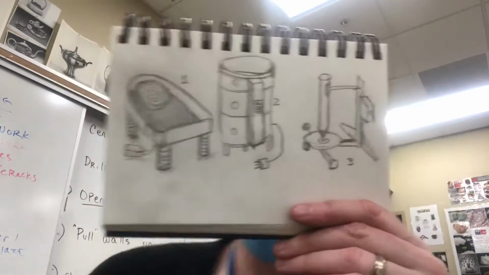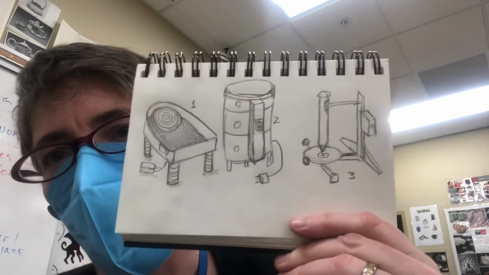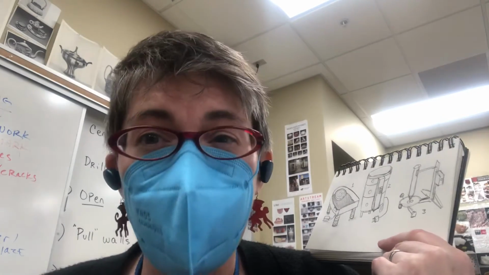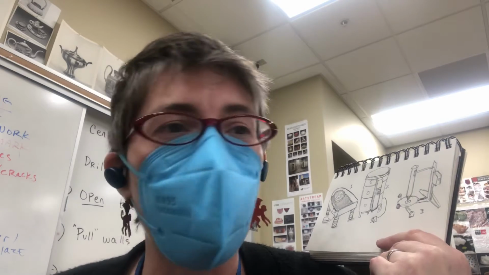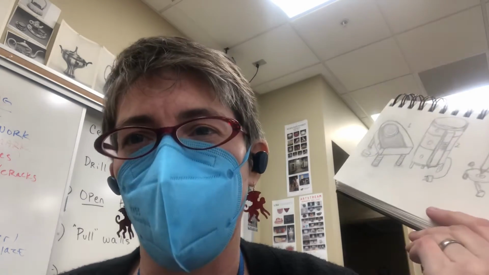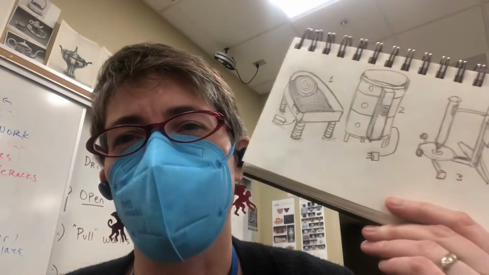So these are my 3 planning forms. Mine are a little sloppy. I just did them very, very quickly, so I apologize. I'm in the studio. I have a pencil. I don't have colored pencils and markers and stuff here.